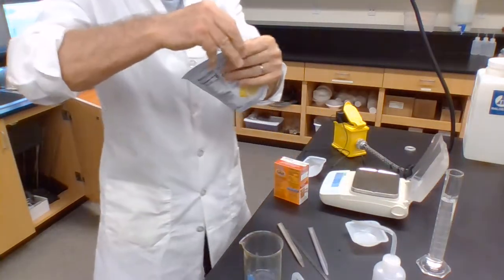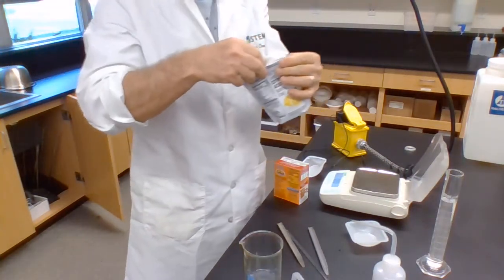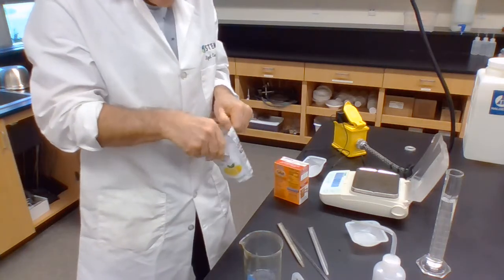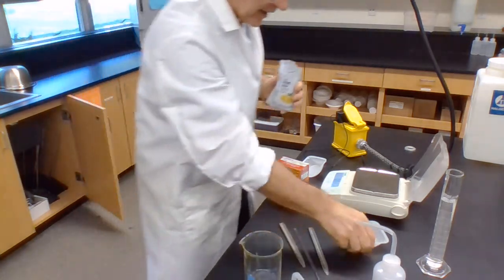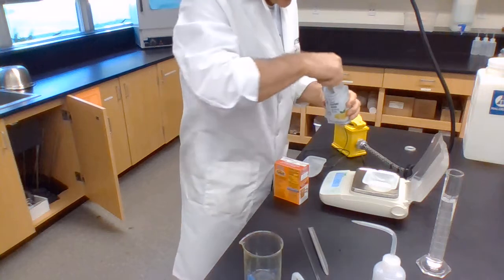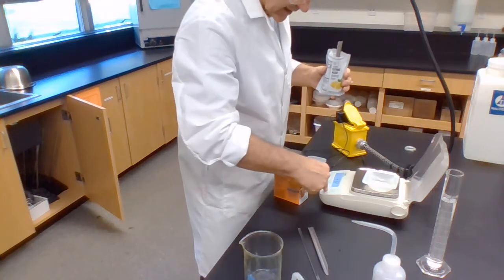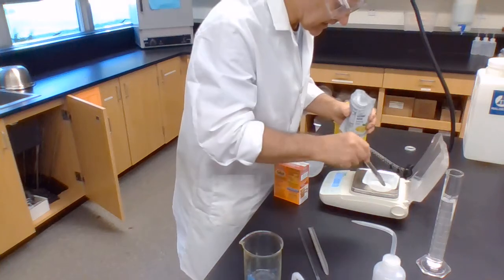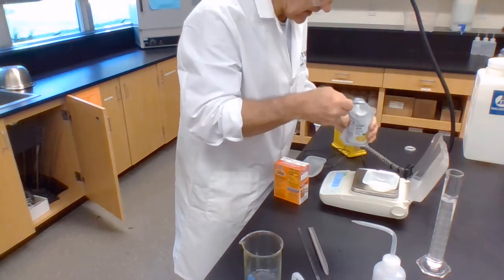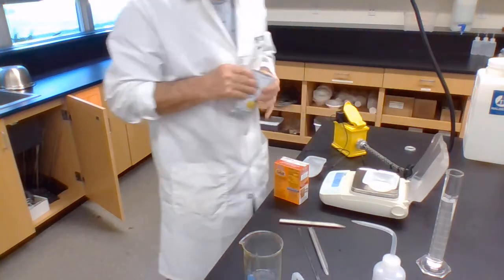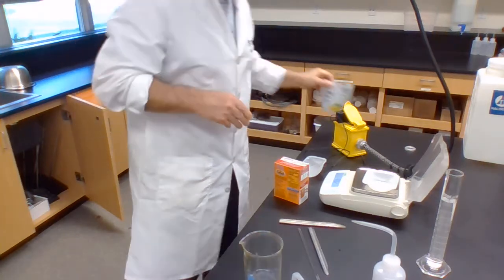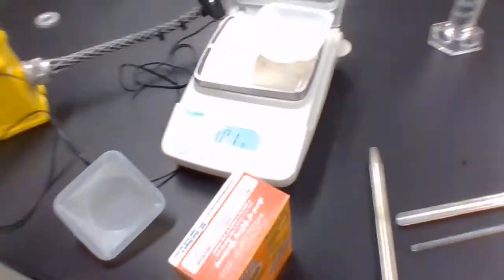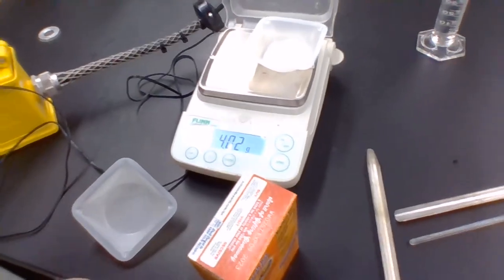Now I should open these. So here's the citric acid, and I shall weigh out, in one of these things, exactly, oops, I zero it first, I forgot to do that. I shall weigh out exactly 4.02 grams.